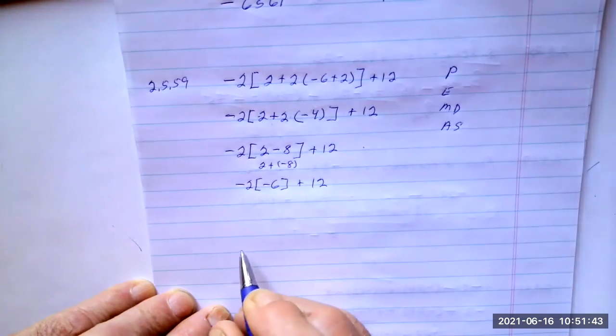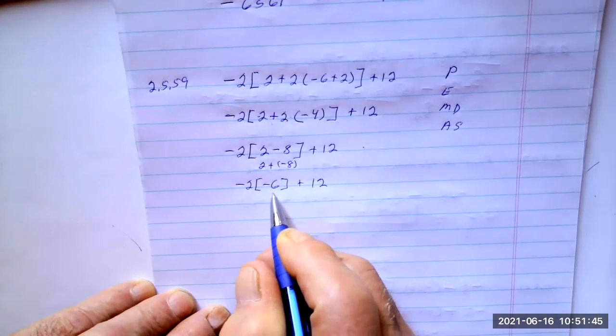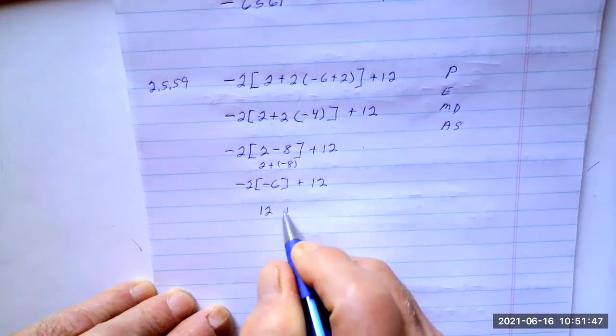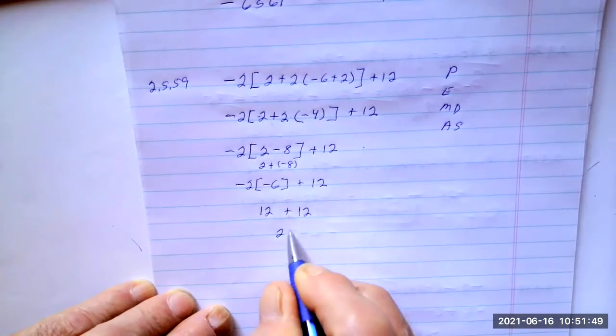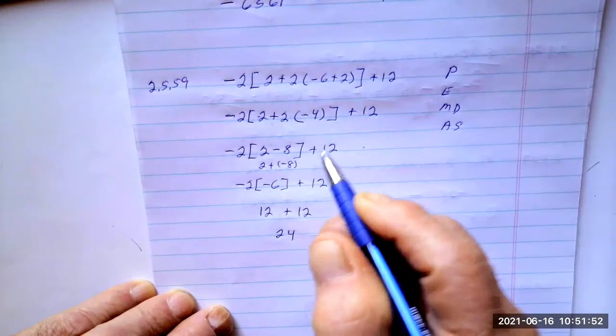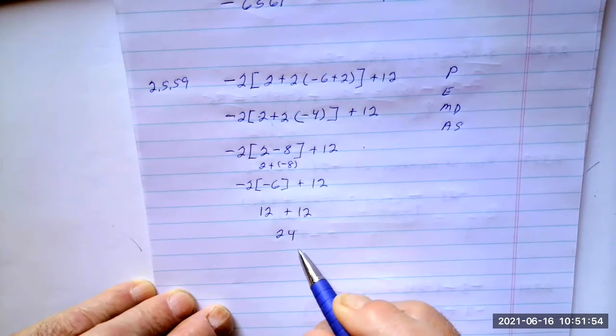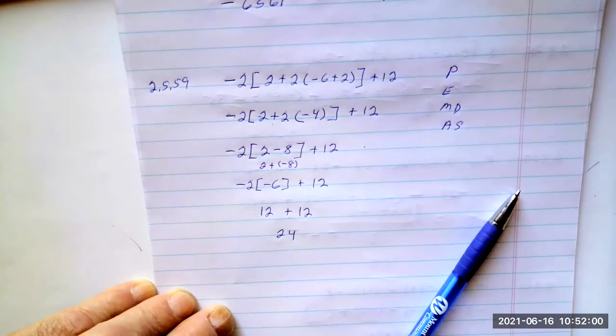Add 12. Do the multiplication first. So that's going to be plus 12. Add it to 12. Gives me 24. Notice I've done each step slowly, one step at a time. That usually gives me the correct answer. When you try to rush the problem, you will tend to make mistakes.